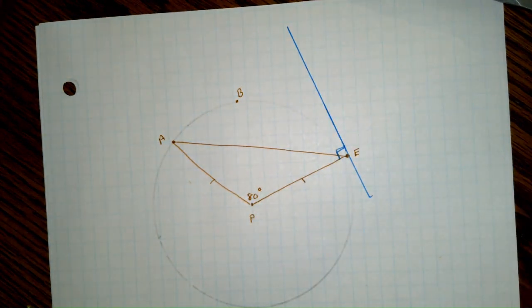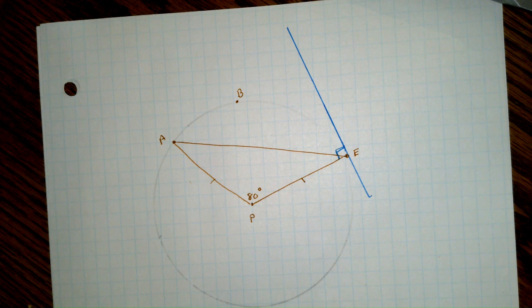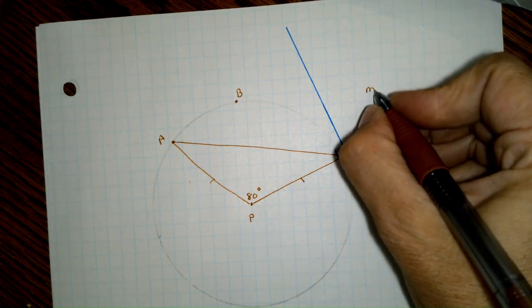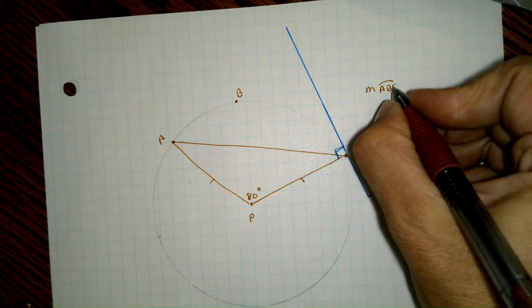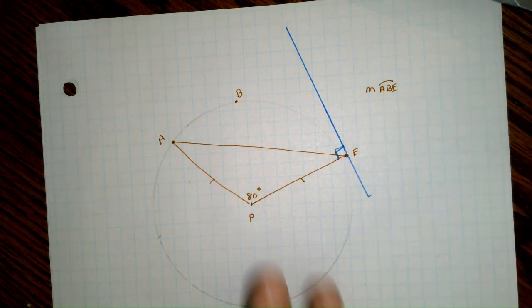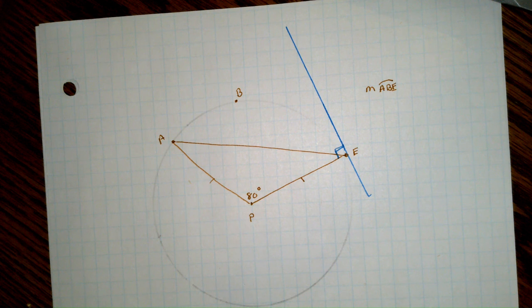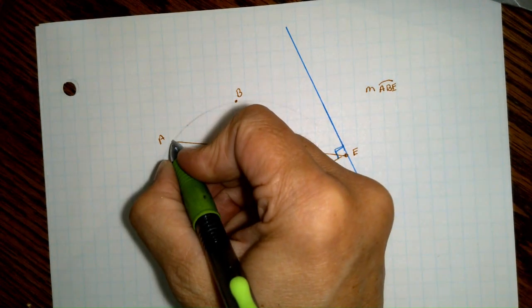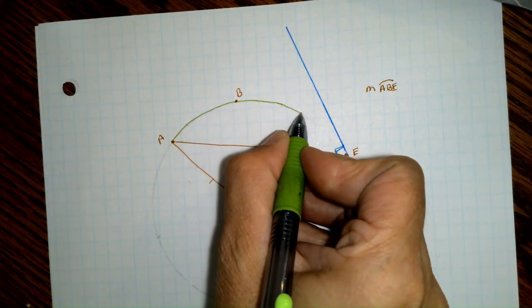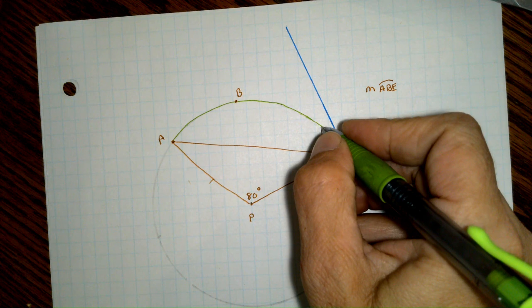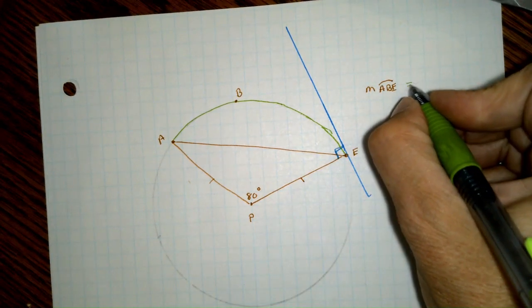And we've got P. So, how long is the measure of arc ABE? Well, P happens to be the center. And we know that when you have a central angle, the arc happens to be the same length as our central angle.